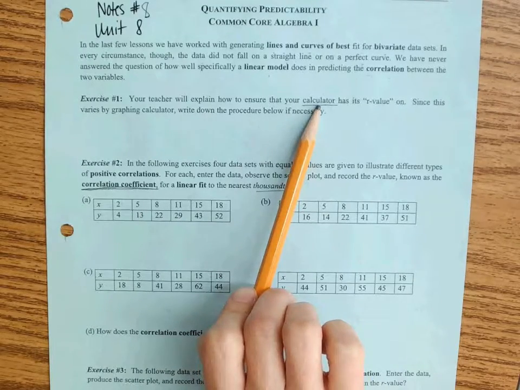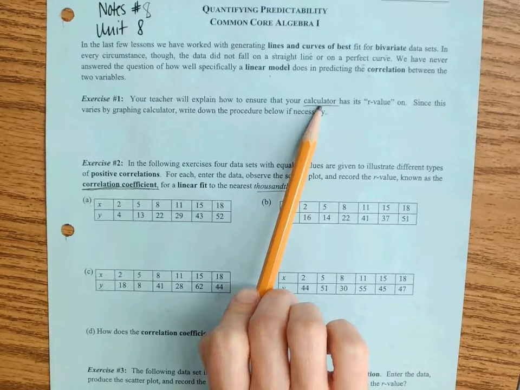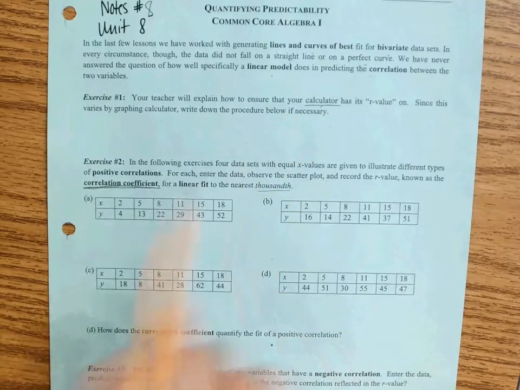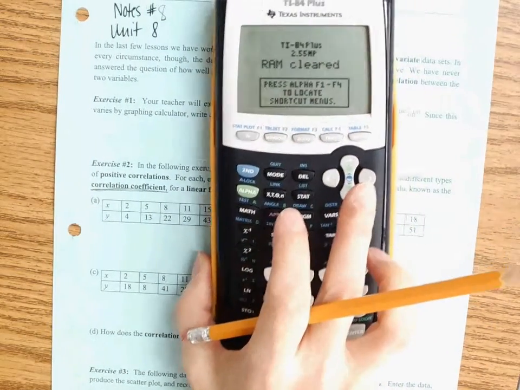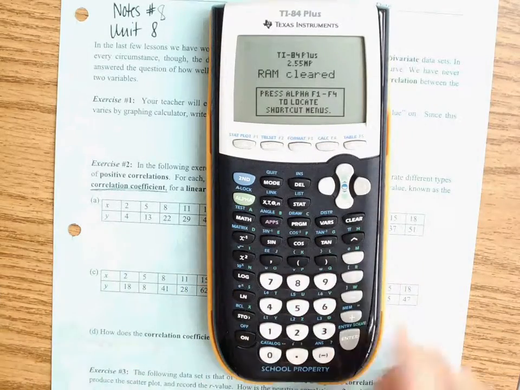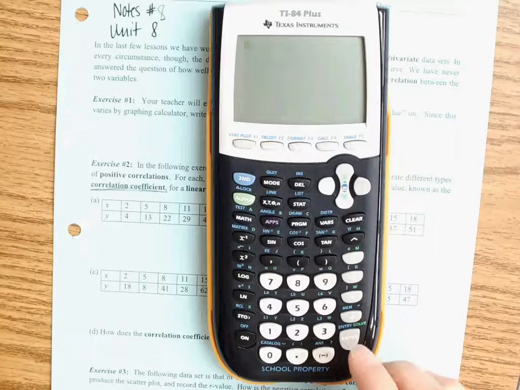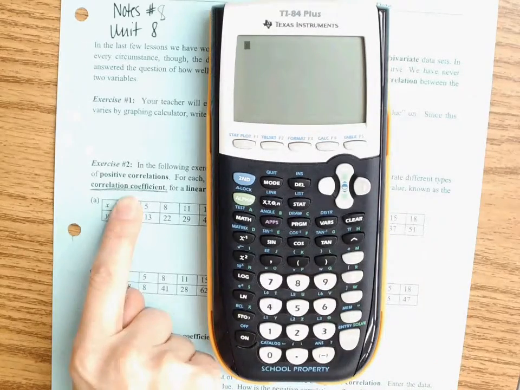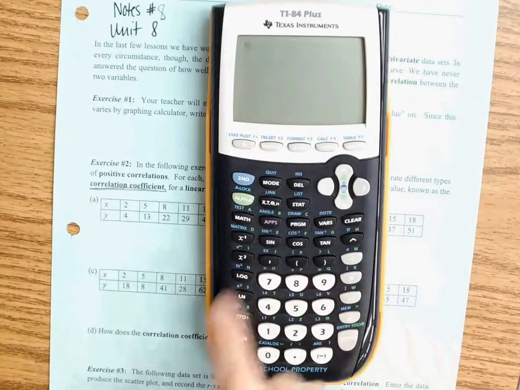If you have a graphing calculator, go ahead and pull it out and follow along. Regardless, follow along because we're going to do this in class the next time you see me. So I'm going to pull out my graphing calculator. I've just reset it so it should be similar to yours. Since we're finding the correlation coefficient, we have to make sure it's working on the calculator. For some reason, it always defaults to off, so we're going to turn it on.